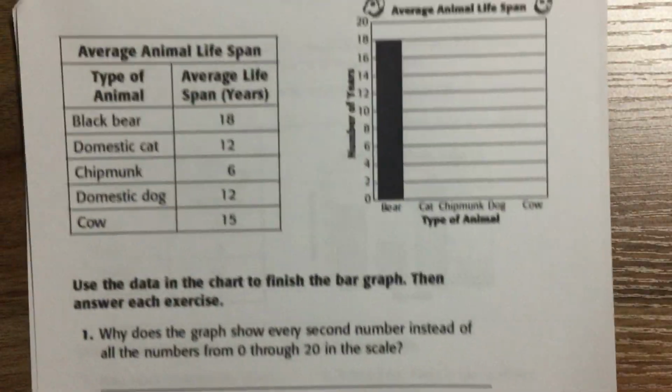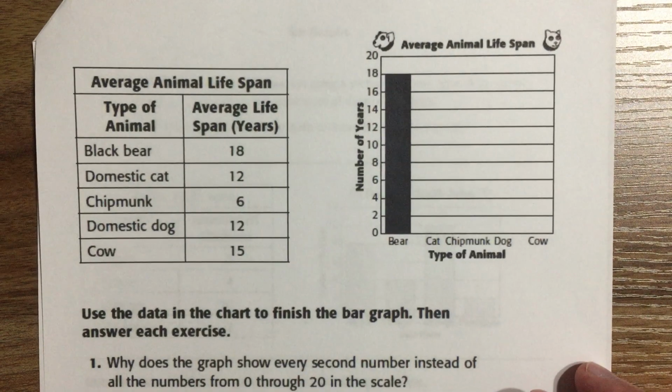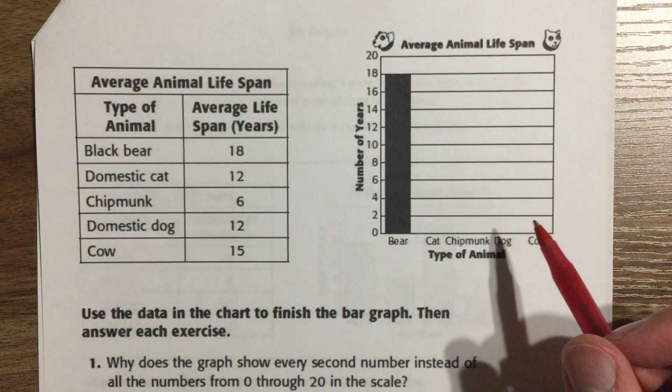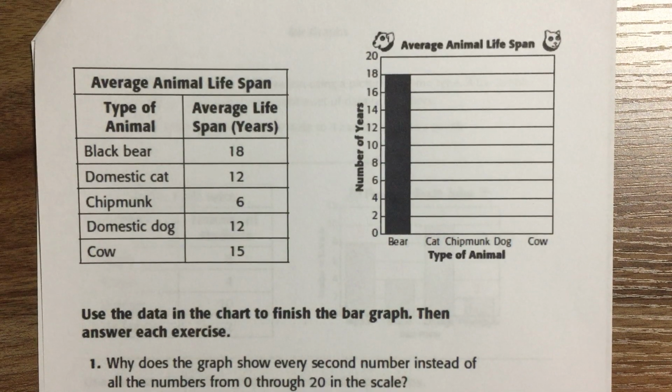Now, we're going to do the same thing on this page. We've got a brand new table, and we have a brand new graph. Except this graph is only partially done, so we're going to have to fill out the rest of this graph on our own. So, this table says average animal lifespan, the amount of time that an animal is alive on average. Okay?